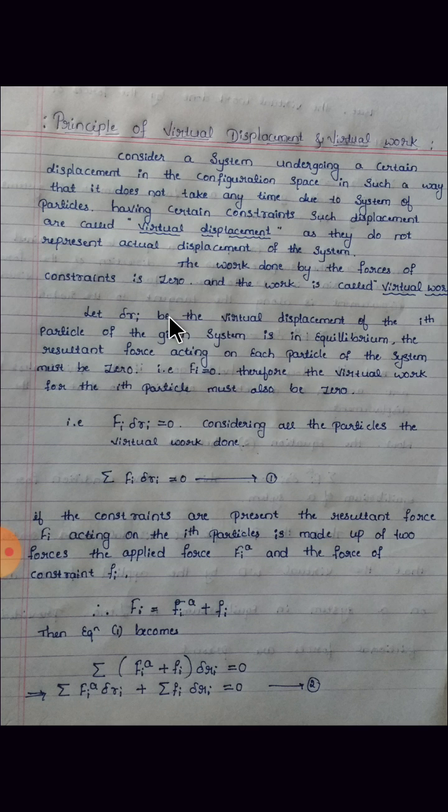Clear or not? See here, consider a system undergoing a certain displacement in the configuration space in such a way that it does not take any time, due to the system of particles having certain constraints. Such displacements are called virtual displacement, as they do not represent actual displacement. There is no actual displacement because the constraint is present.